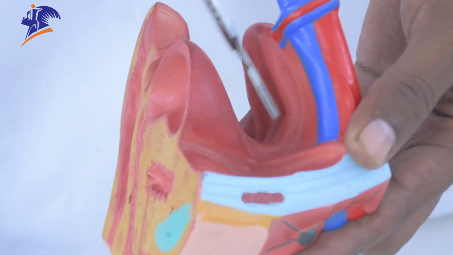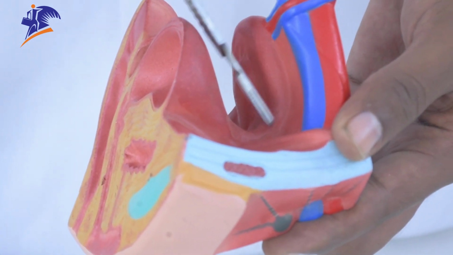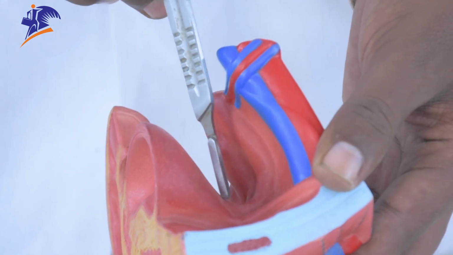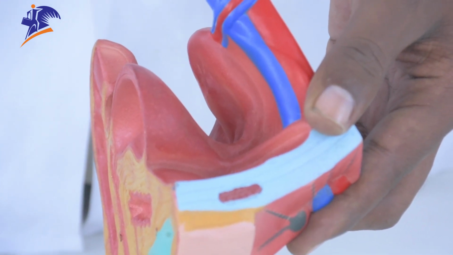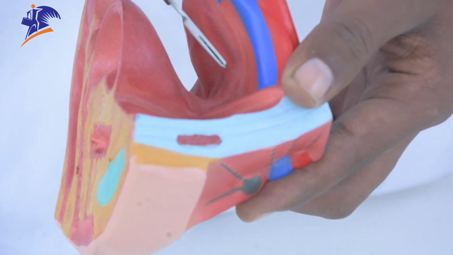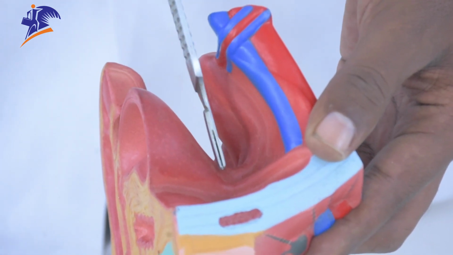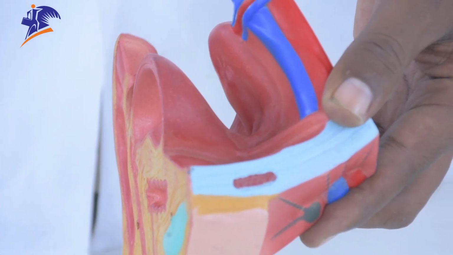Again, the parts of the fallopian tube are the isthmus, the ampulla, the infundibulum, and the fimbriae. The first part, in some texts, is called the intramural part. So the parts are isthmus, ampulla, infundibulum, and if four, we will add the intramural part.